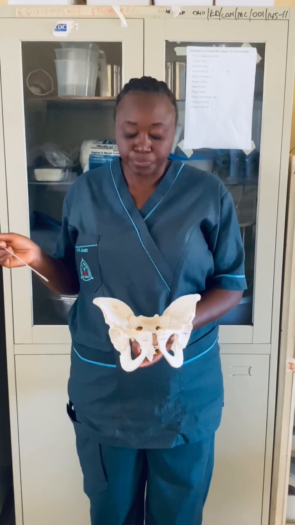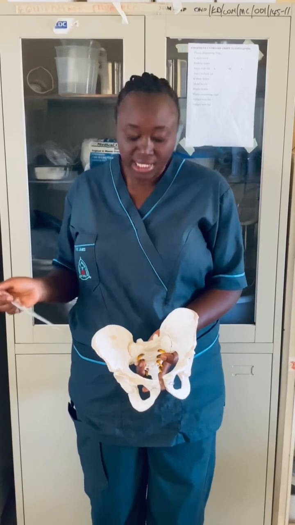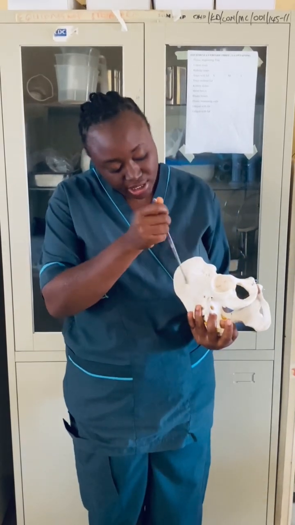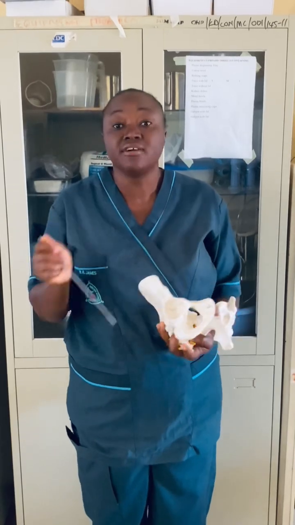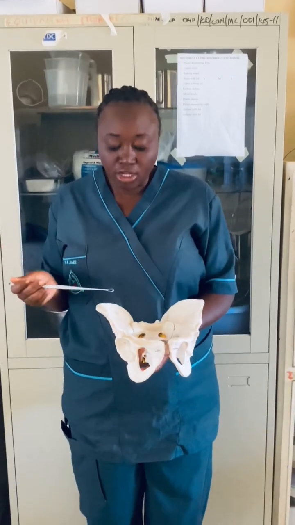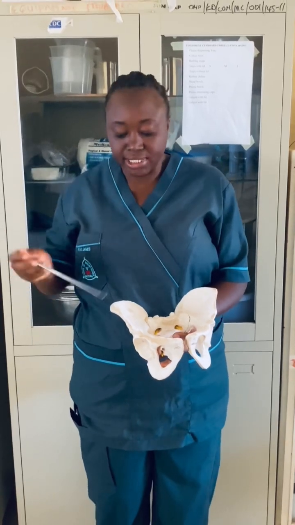The ilium is the flared out part of the innominate bone. Anteriorly, it is smooth and concave for the attachment of organs. Posteriorly, it is rough and convex for the attachment of muscles and ligaments. The upper border of the ilium is called the iliac crest. When you rest your hand on your waist, it means that you are resting on the iliac crest.